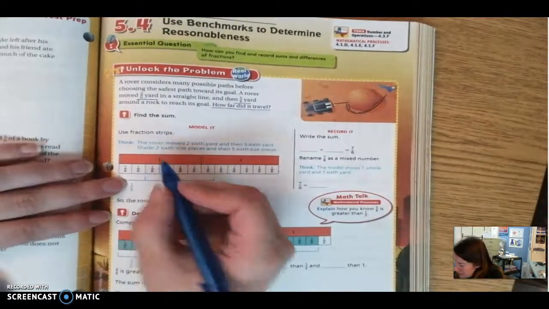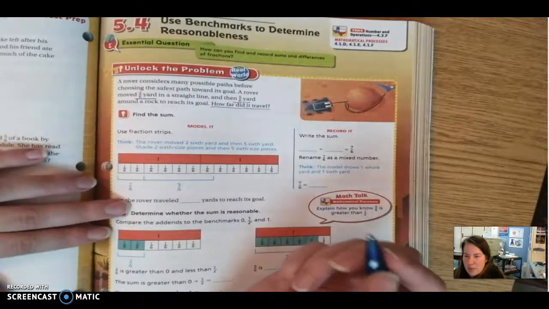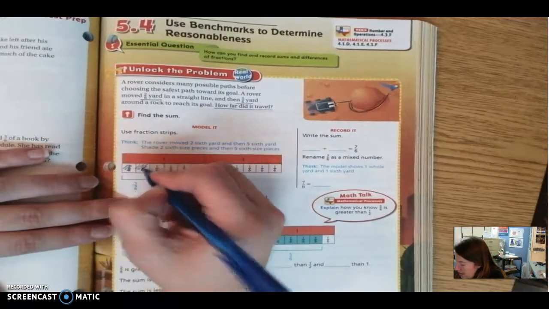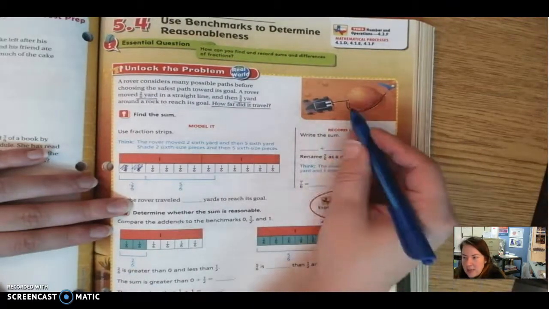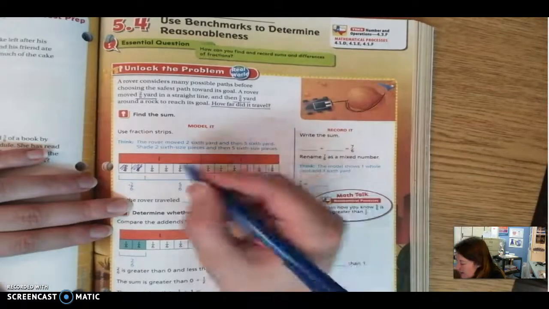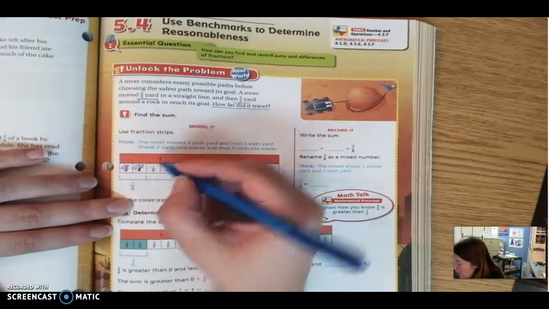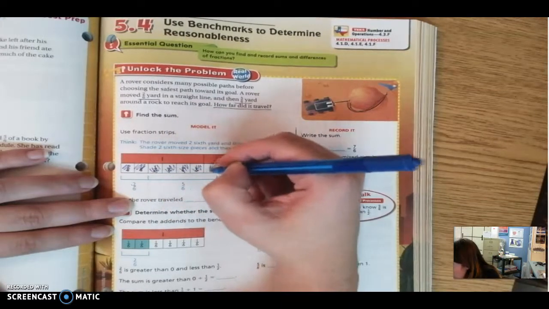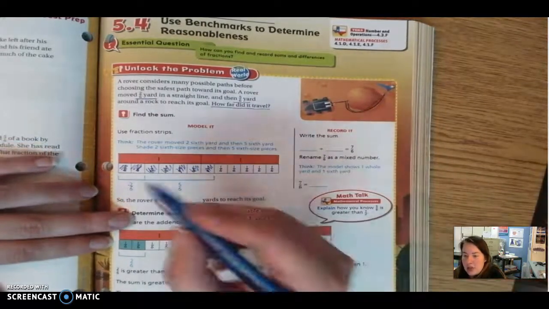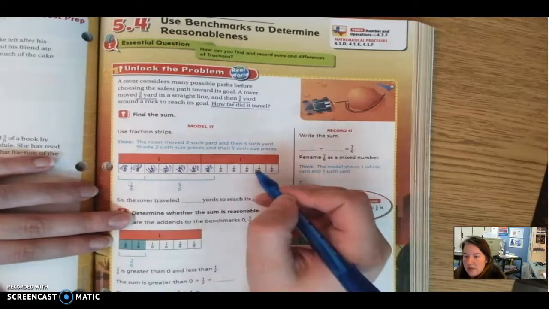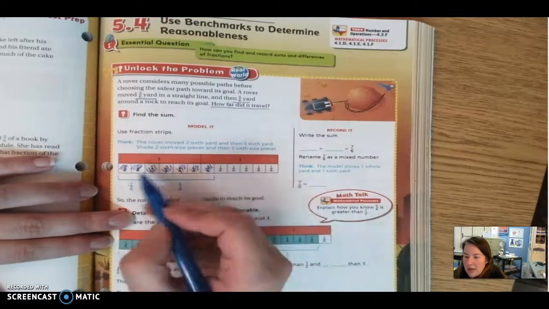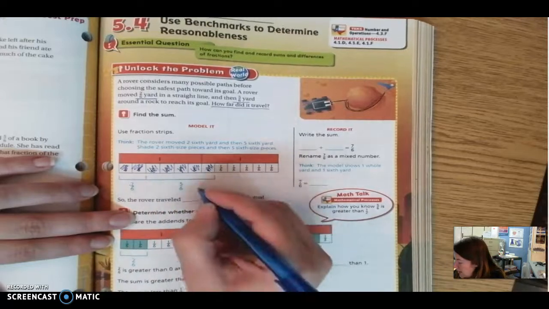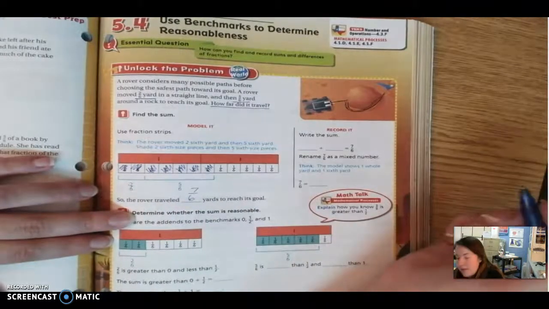Let's take a look. You can use fraction strips to help us out. So it first moved 2/6 of a yard. So I could shade in, all right, there's 2/6. And then it kept going, right? It moved 5/6 after that. So I'm just going to add 5 more. 1, 2, 3, 4, 5. So it started at 2/6 and then it moved 5 more. So altogether, how many sixths did it move? 1, 2, 3, 4, 5, 6, 7. Right? It moved 7/6 of a yard.